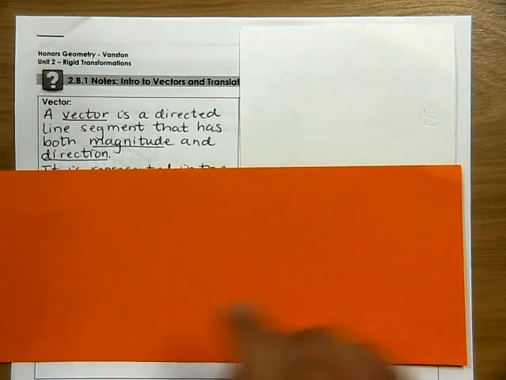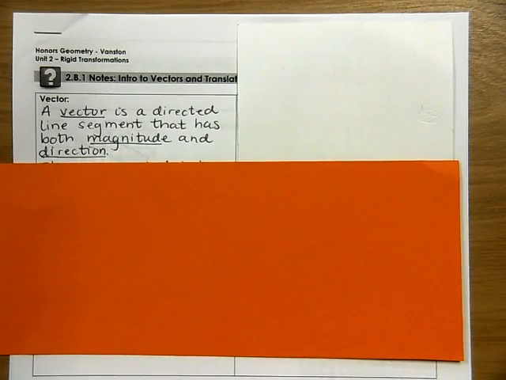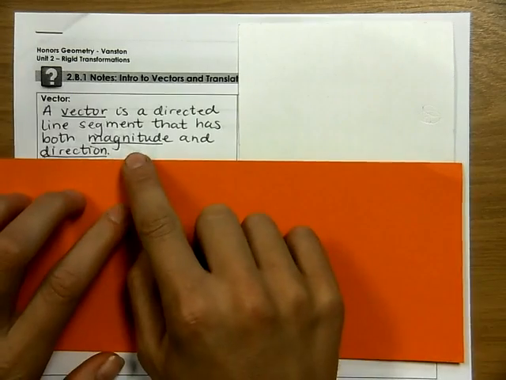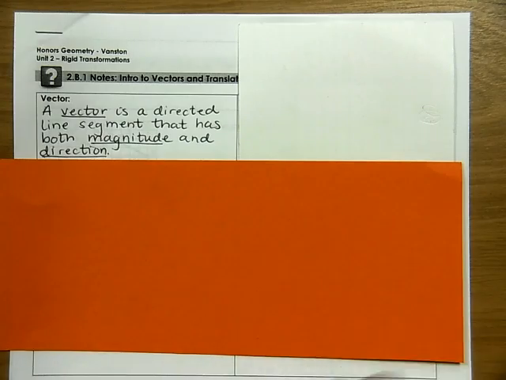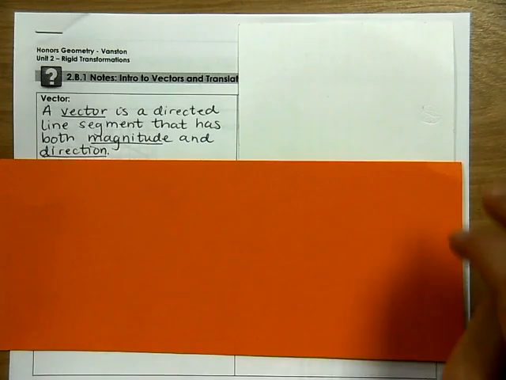So our definition for a vector is that a vector is a directed line segment that has both magnitude and direction. When we say magnitude, we mean how long. When we say direction, we mean in which direction. Up, down, left, right. What does it look like?